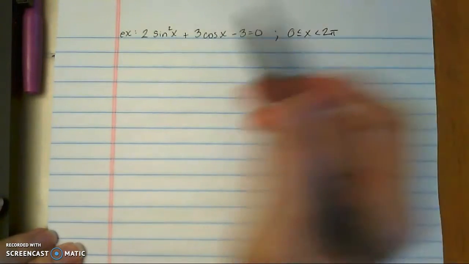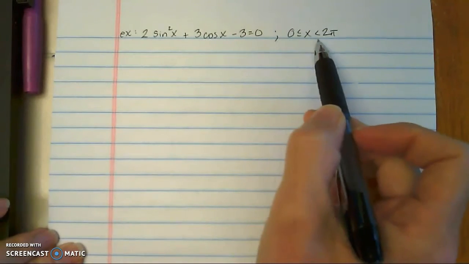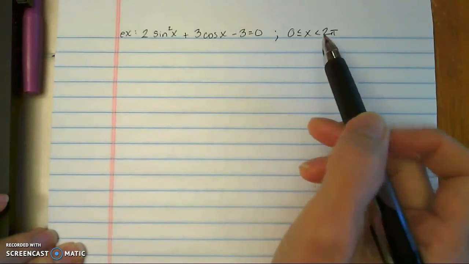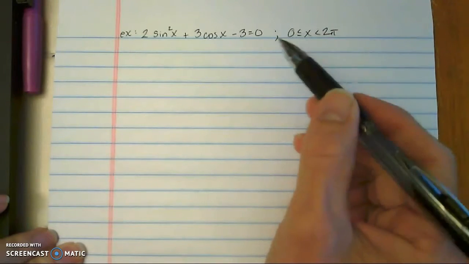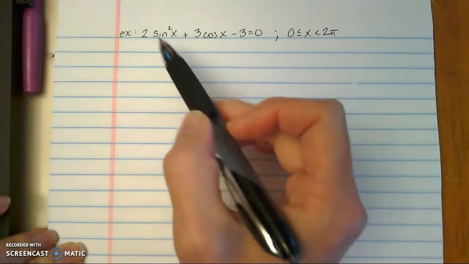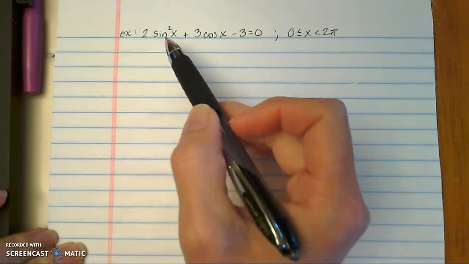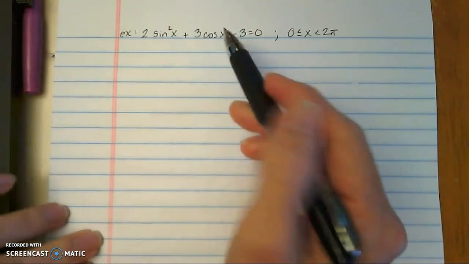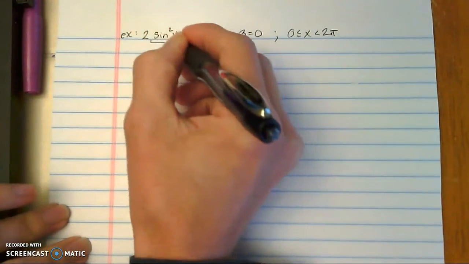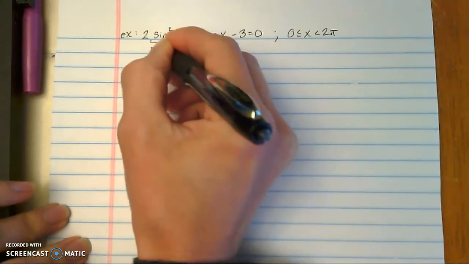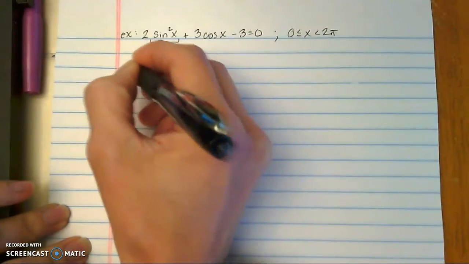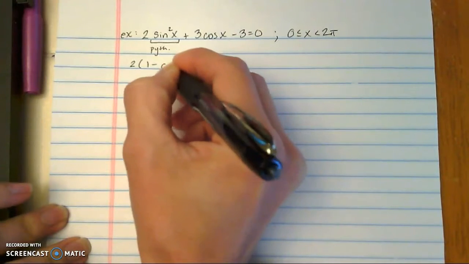With this equation, I want to get all the solutions in one circle from 0 to 2 pi. And so to do that, I got to solve this for x. Now, I do have a sine squared here and a cosine here, and that is bothersome. So I'm going to use the Pythagorean identity on this. So I'm going to change that to 1 minus cosine squared.